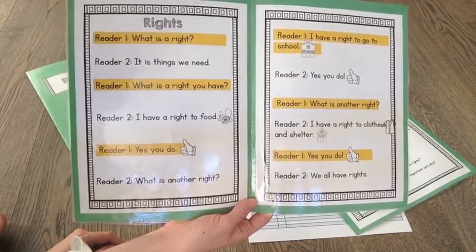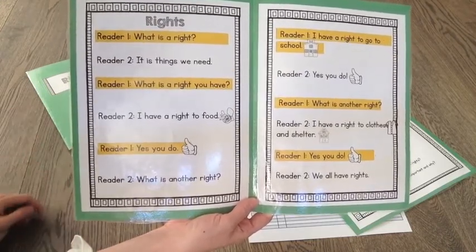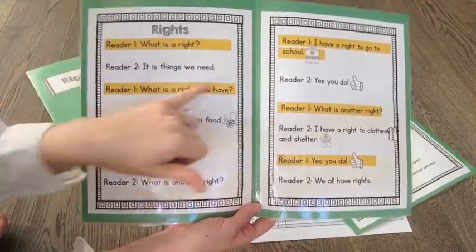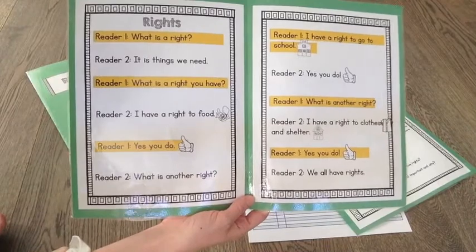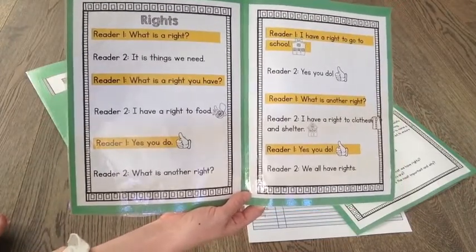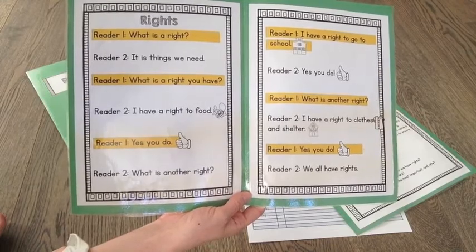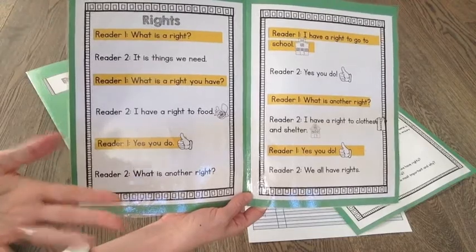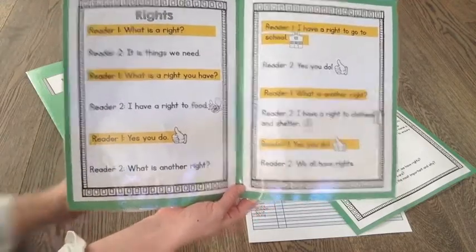Once the students are at a center, they will get into groups, and the Reader 1 group will read what's in yellow for Reader 1, and then the Reader 2 group will read the second part. When centers are completed, I have the boys and girls read this Reader's Theater in front of the class.